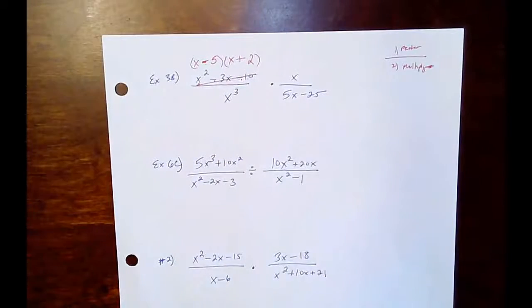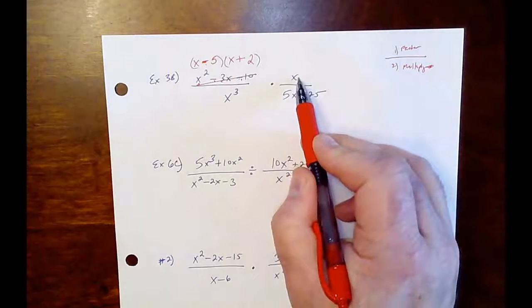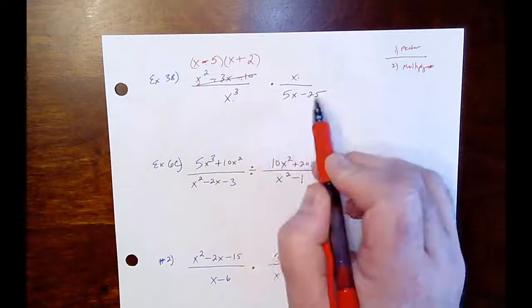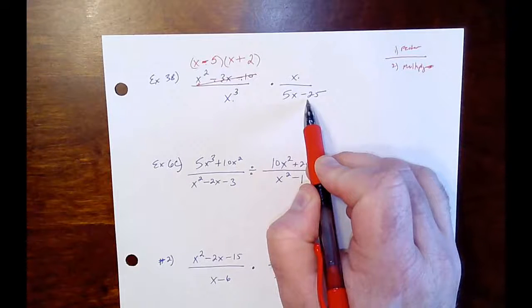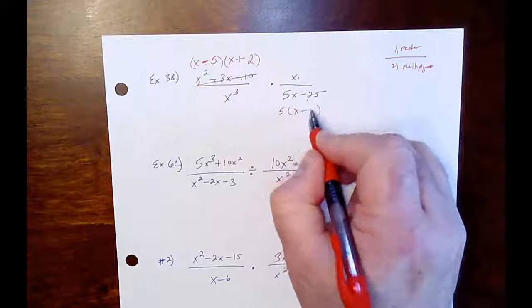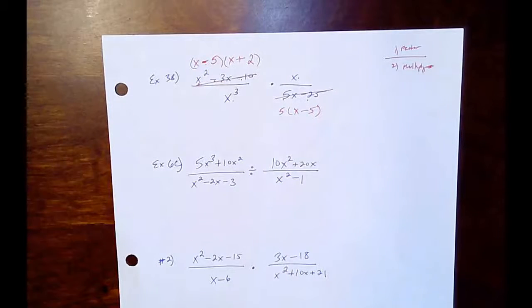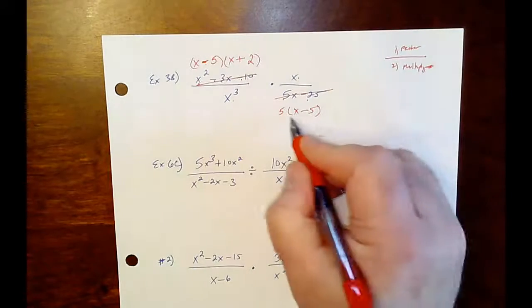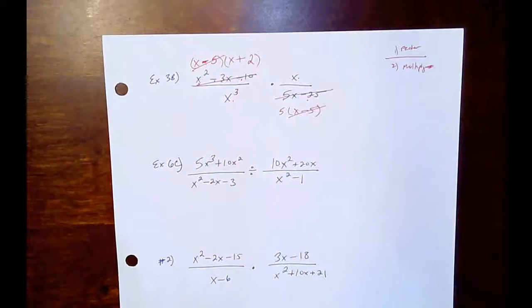That's factored. Monomial does not need to be factored. Binomial needs to be factored with a GCF of 5, which is one bracket, leaving x minus 5 behind, and you cross out. Now you reduce binomials, like x minus 5 with a matching x minus 5, that's worth 1.